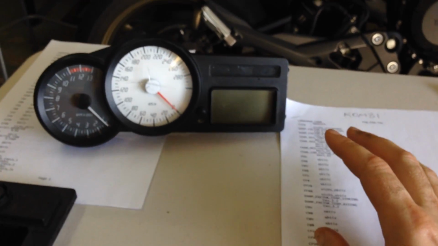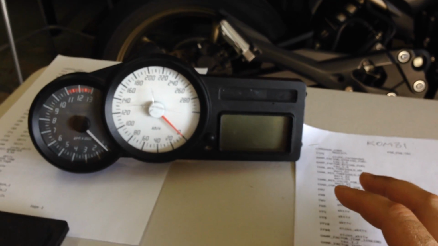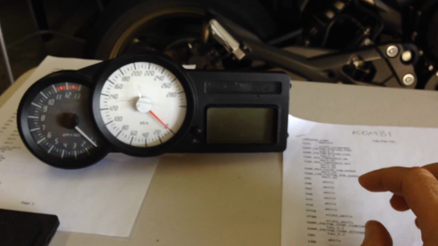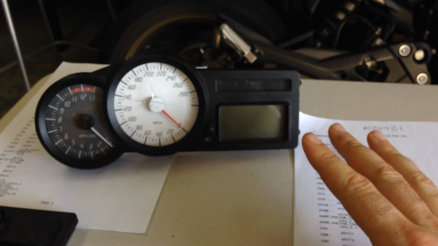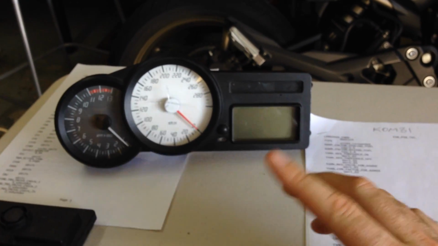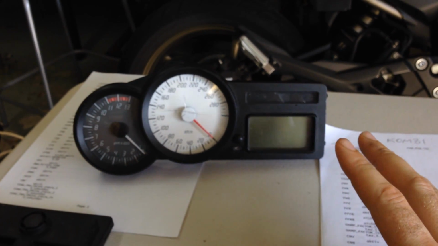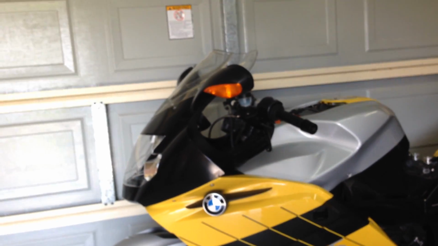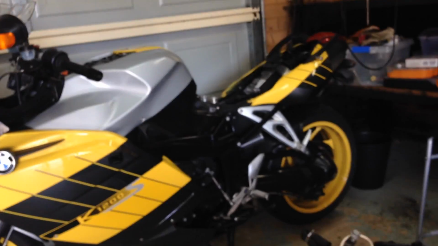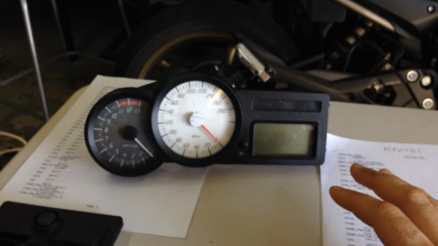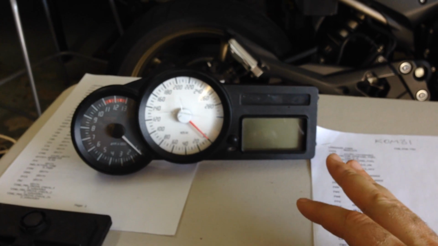Just a nightmare. If you really want to do all of this, you've got to spend some time learning what the coding is. So I hooked this up, and it worked. RPM, kilometers per hour, everything worked. I took the windscreen off, just had it sitting on top, and I went for a ride around the block. So it worked, but the kilometers were off.